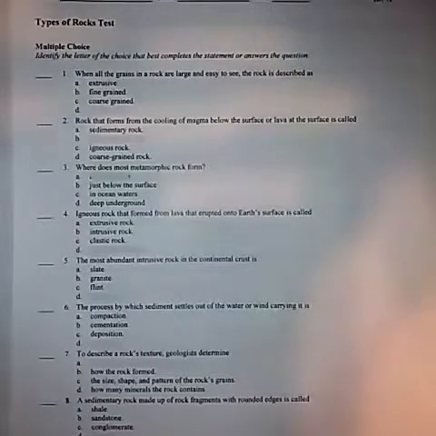Number 4. Igneous rocks that form from lava that erupted onto Earth's surface are called A. Extrusive rock, B. Intrusive rock, C. Clastic rock. Number 5. The most abundant intrusive rock in the continental crust is A. Slate, B. Granite, C. Flint.